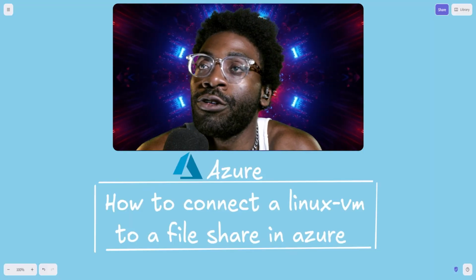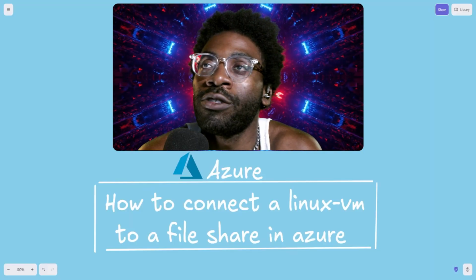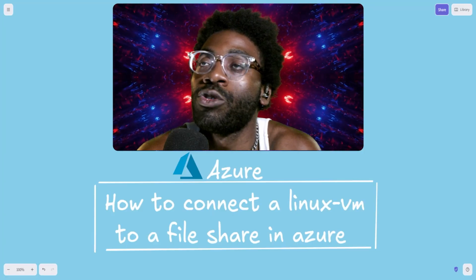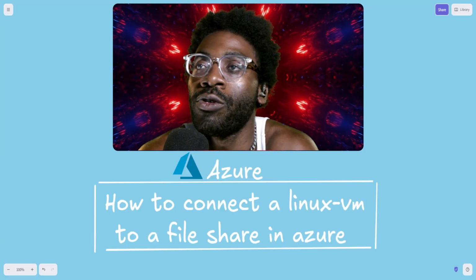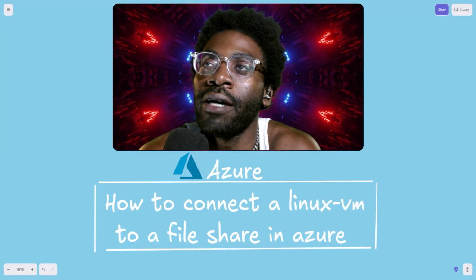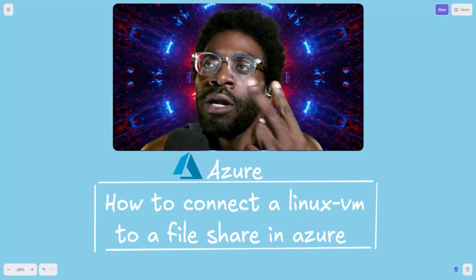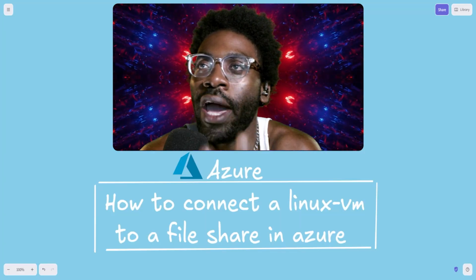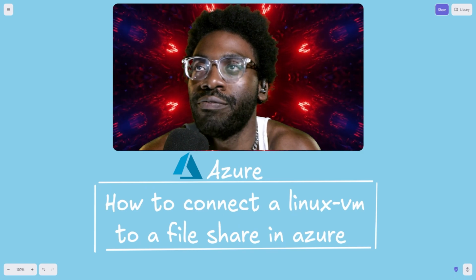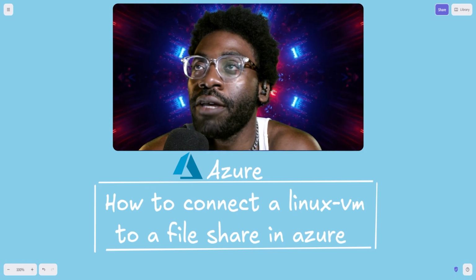Now we're on Azure. And in the shorts we're doing in Azure right now, we're talking about storage accounts and connecting to storage accounts. And I figured why not try to connect a Linux VM to a storage account. And then I've been on a 2-day deep rabbit hole of trying to figure this out. Let's see if on day 3 we can solve it.